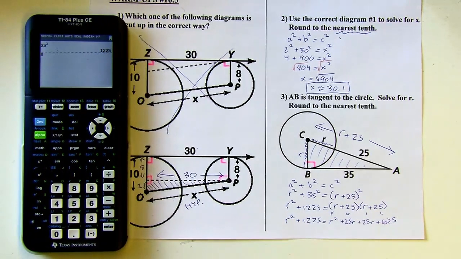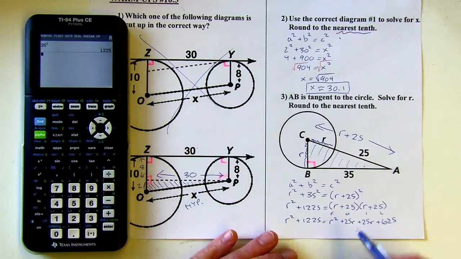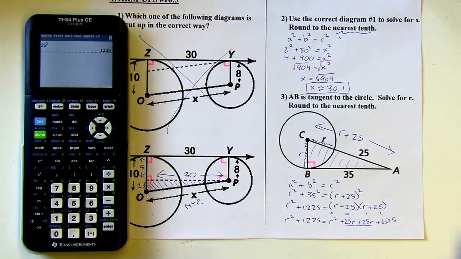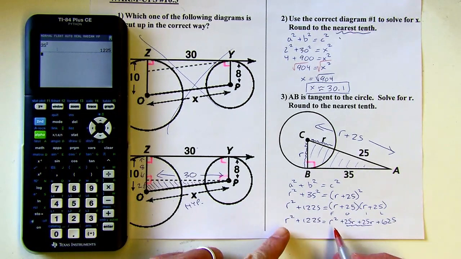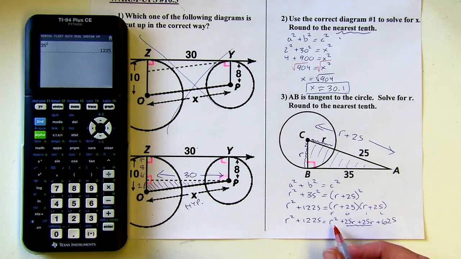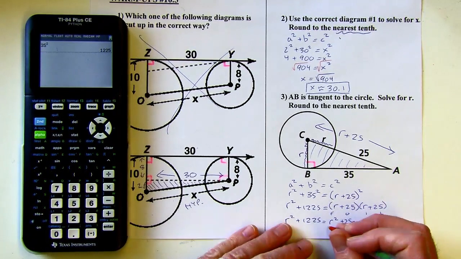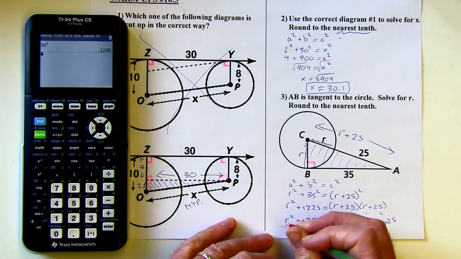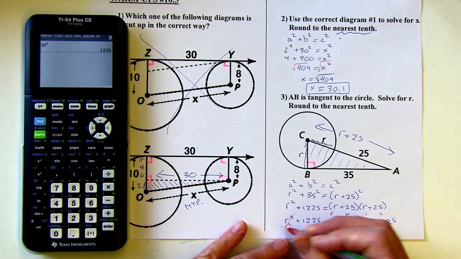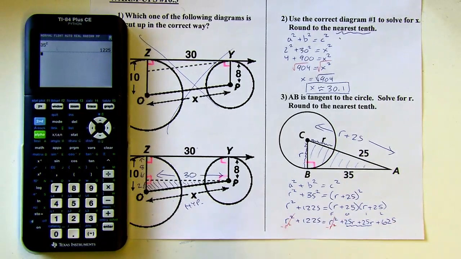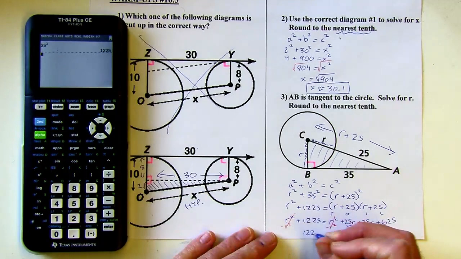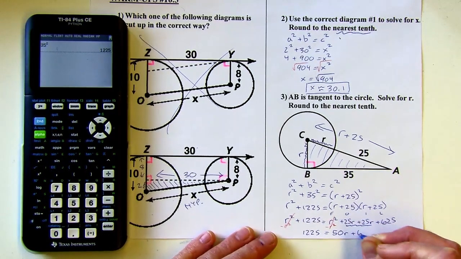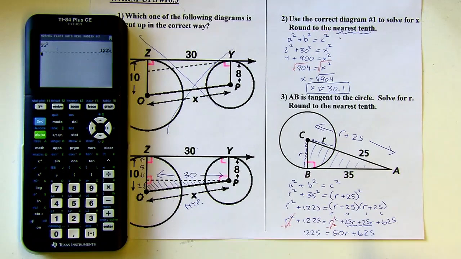Okay, I can see I'm going to be running pretty low on space here, but that's how it goes sometimes. Okay, so I'm going to combine these. Also, I want to combine the r squareds, and something pretty nice happens when, let's say, I wanted to move my r squareds all to the left. Well, I'd subtract r squared here, and I'd have to do the same thing to the other side. And I just got a gift because the r squareds just disappear then. Okay, so now I've got 1225 is going to equal 50r plus 625, and this is not looking so bad all of a sudden, right?